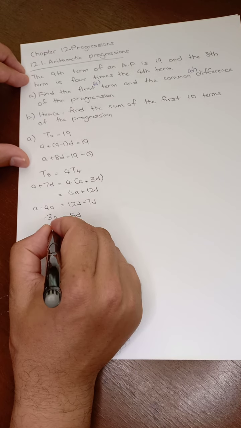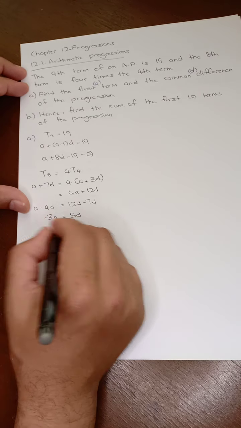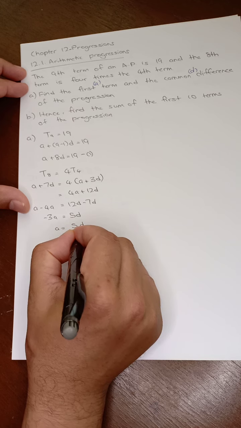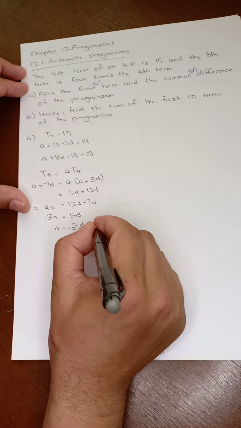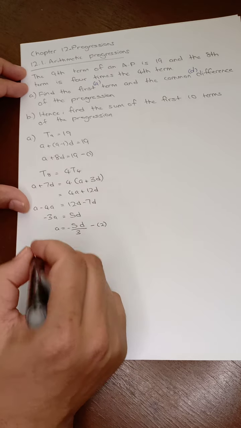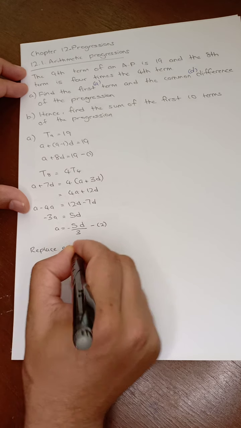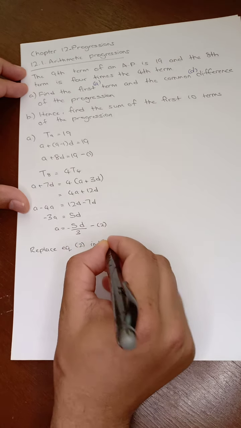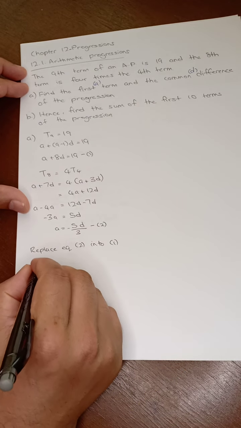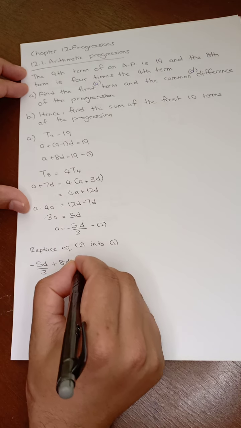Okay, correct. So I'll make a the subject of the formula. Bring negative 3 to my right, it becomes negative 5d over 3. Just name this as equation 2. So I got my a, I can replace that in my equation 1. Replace equation 2 into 1. So equation 1: negative 5d over 3 plus 8d equals 19.